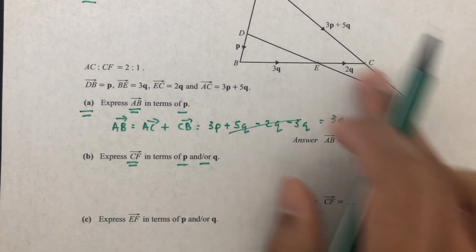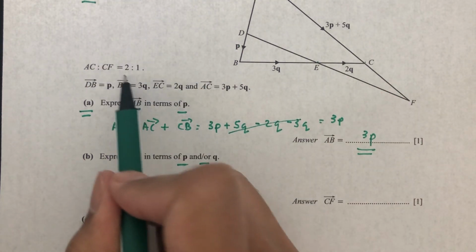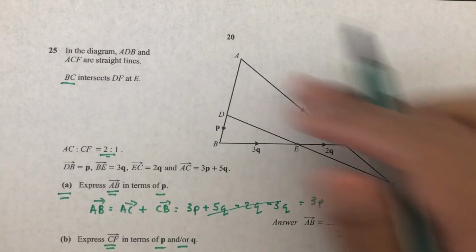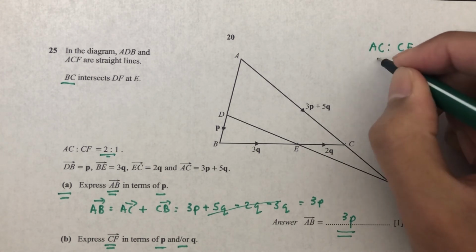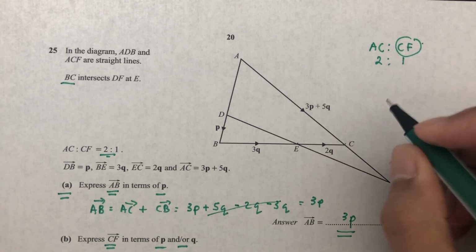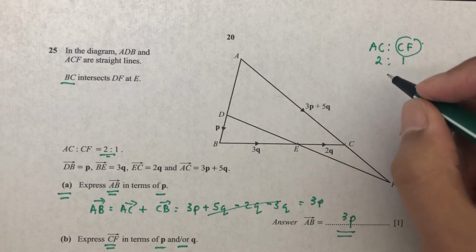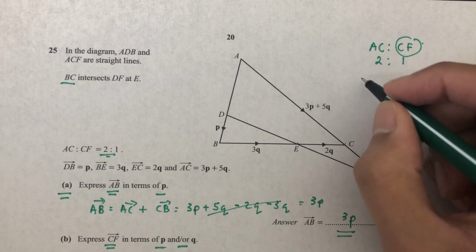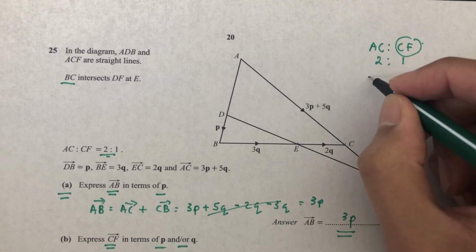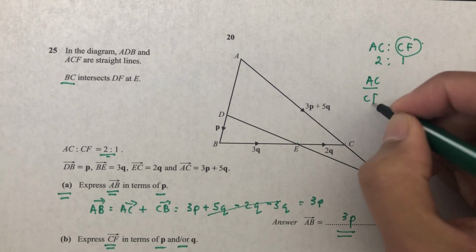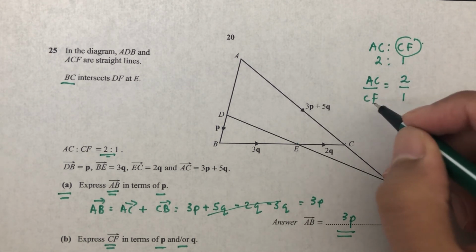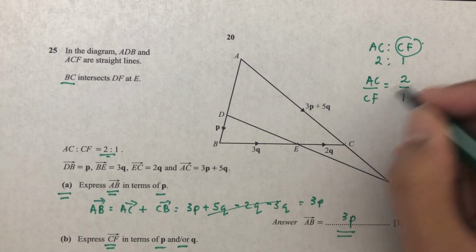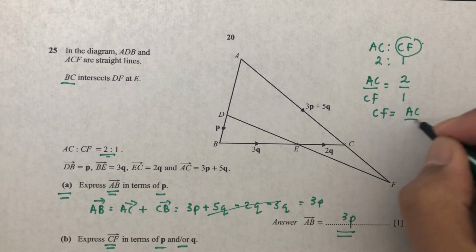Now part B, express CF in terms of P and Q. CF is this distance, so we have to use the ratio given to us. We know AC to CF is 2 to 1. Let's express that as a fraction: AC over CF equals 2 over 1. To find CF, we cross multiply, and it will be AC divided by 2.